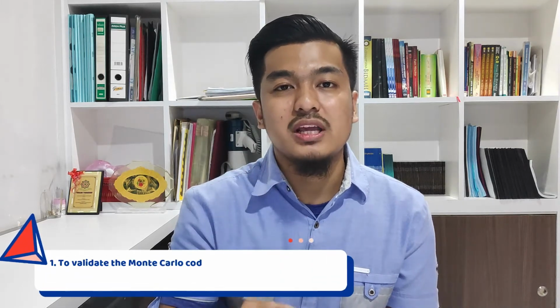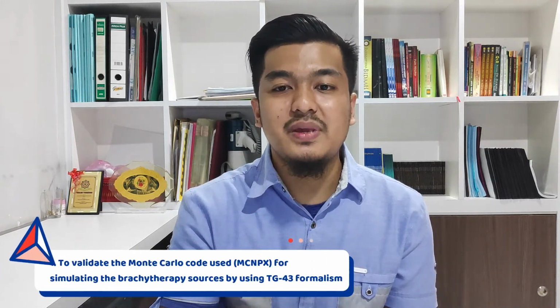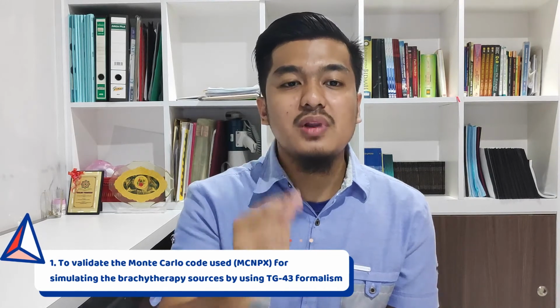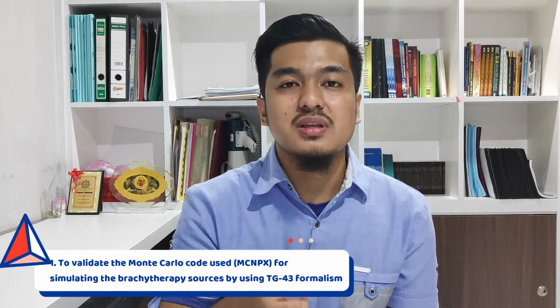A formalism introduced by Task Group 43 is used in comparison, as the most intelligent friend whose result for that formalism is already validated. His name is Granero. This is the first objective for my FYP, which is to validate the Monte Carlo code used, which is MCNPX5, for simulating the brachytherapy source by using the Task Group 43 formalism.